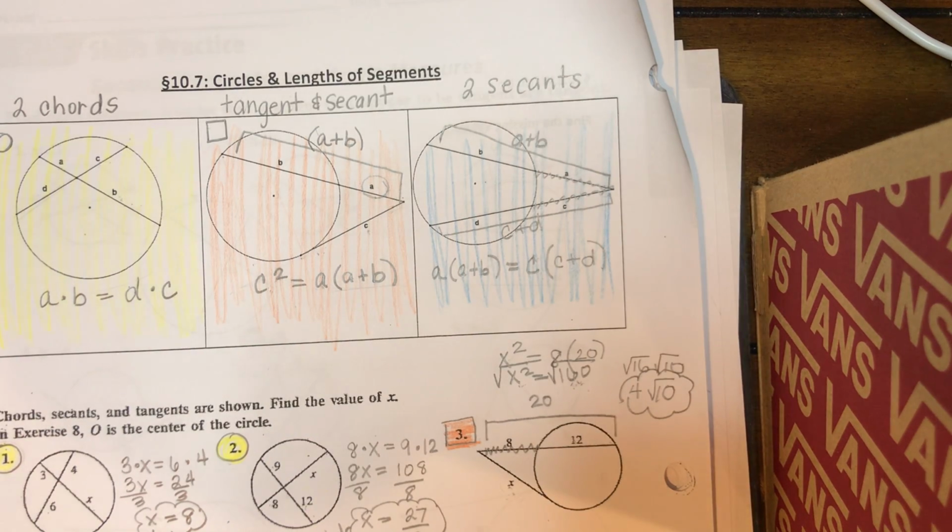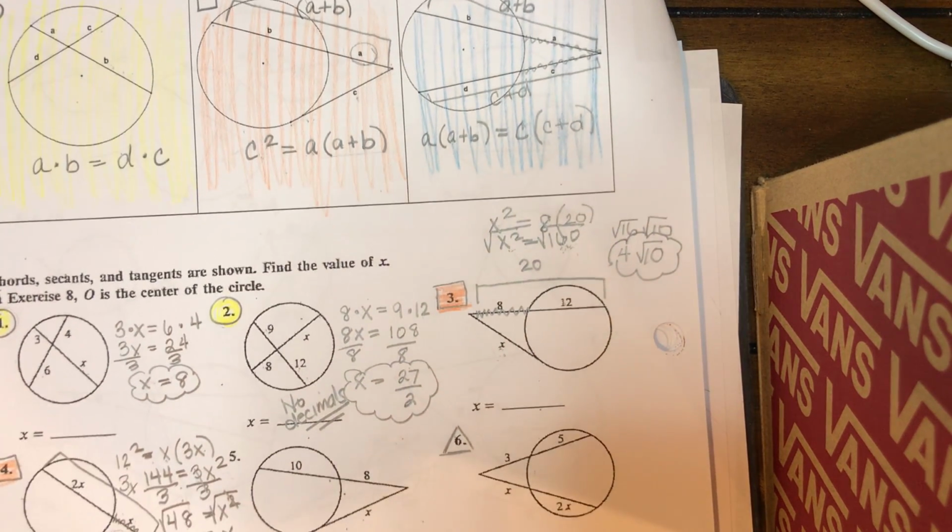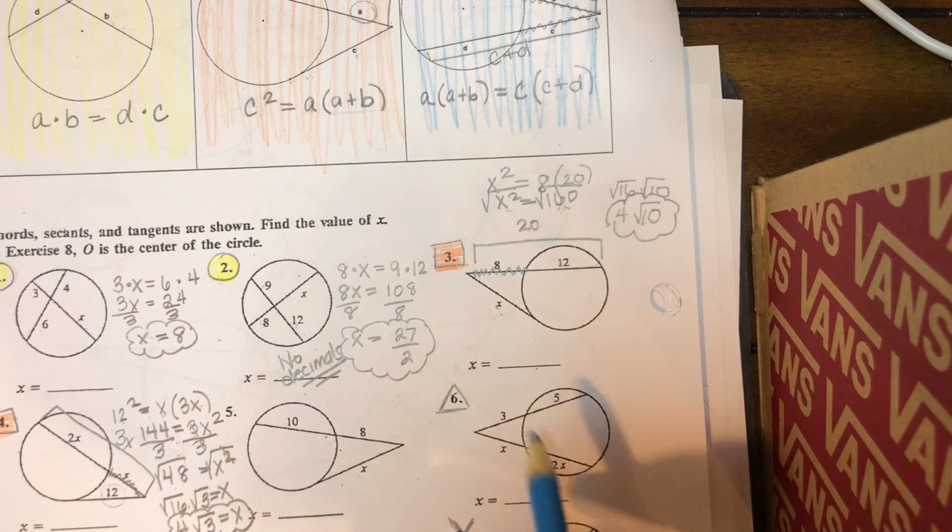All right, so we are going to do number 6 below because this shows that we have 2 secants.